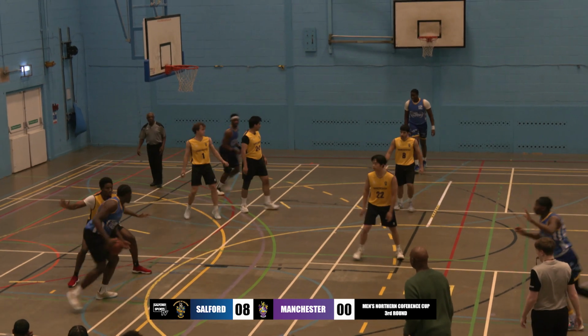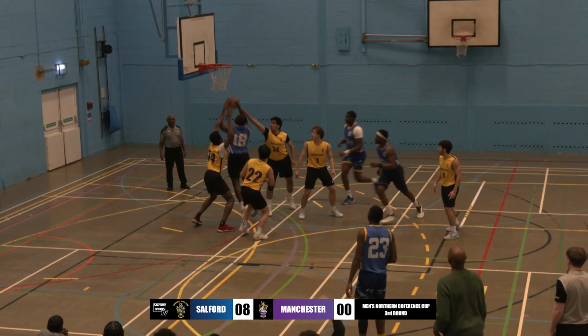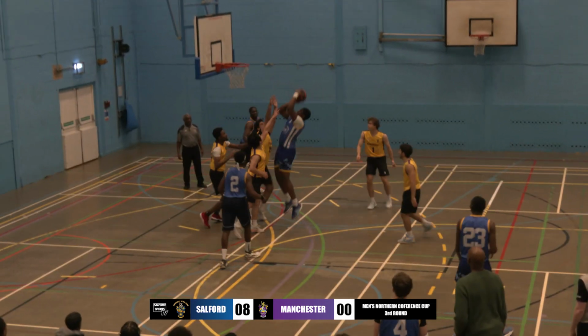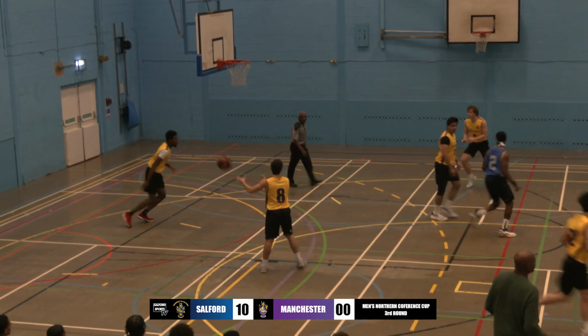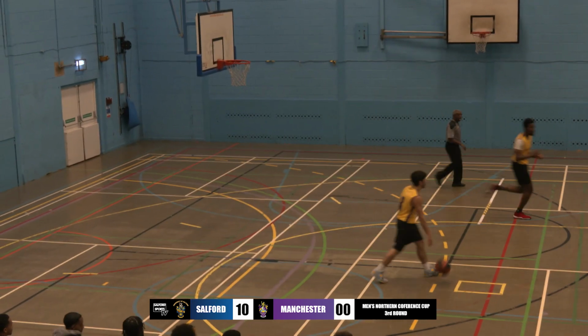Inbound pass comes into Uchegbu. Uchegbu backs down his man into the paint now. Bullies his way inside, no good. Adedire with the rebound, and his putback's good. Salford have a 10-0 lead inside the first 3 minutes of this one.